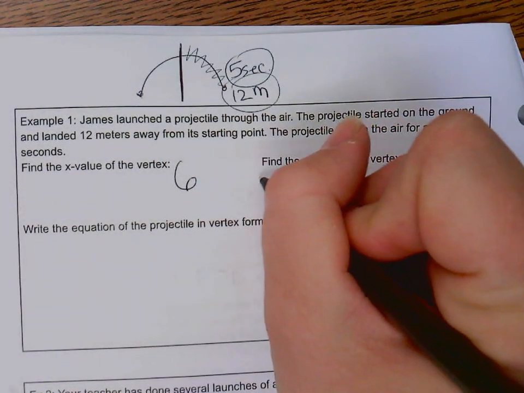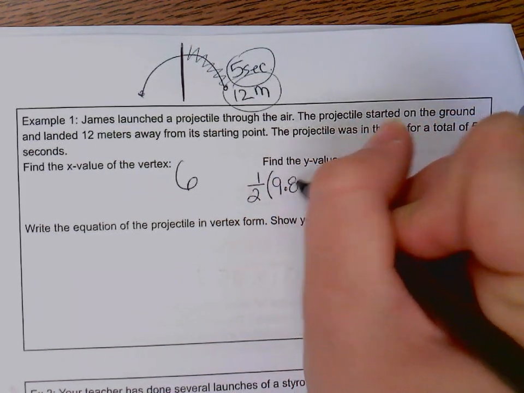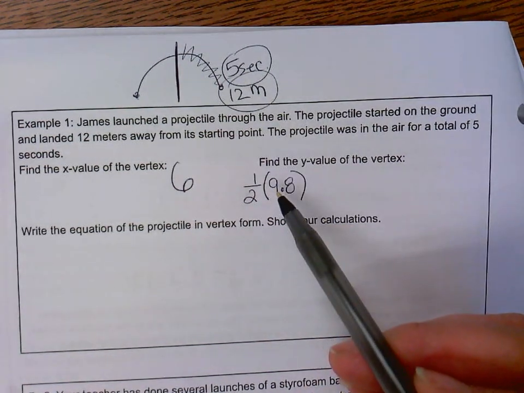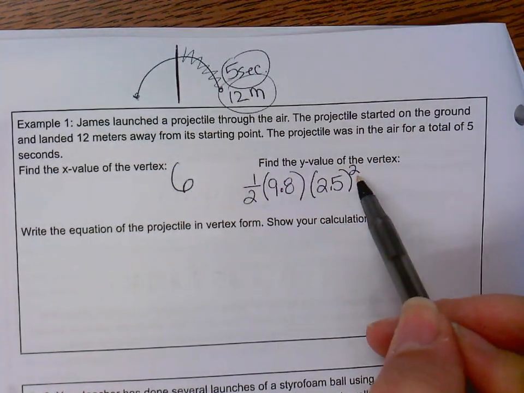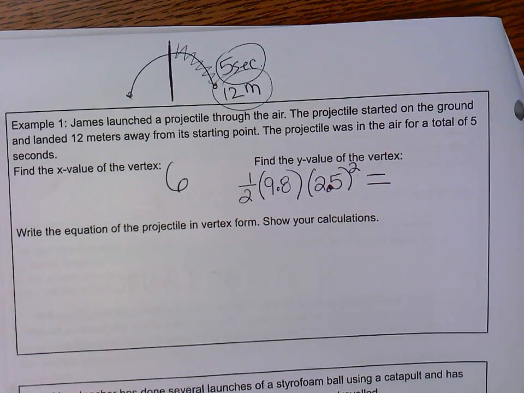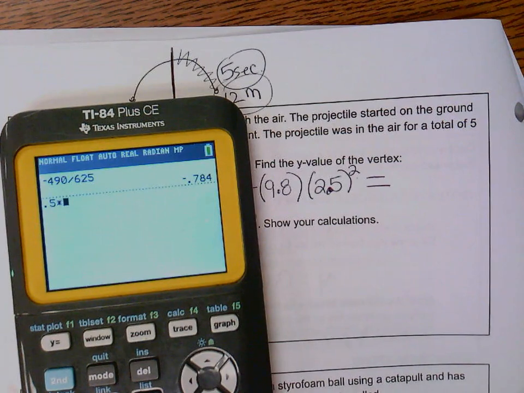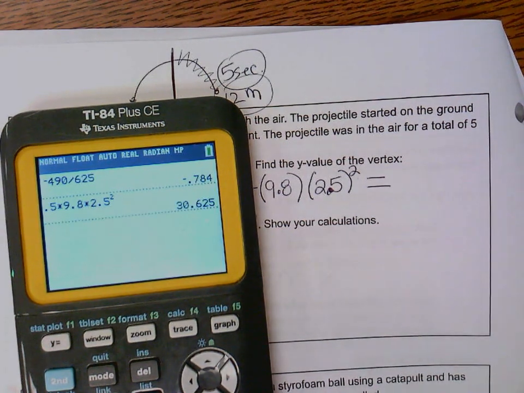So I do 1/2 times the constant of gravity. I'm using 9.8 this time because I'm in meters, not centimeters. And then I'm going to do 2.5 as my time squared. That will give me the y value of my vertex. So if you just type it in one fell swoop, 0.5 times 9.8 times 2.5 squared, that way my order of operations is all contained. 30.625.